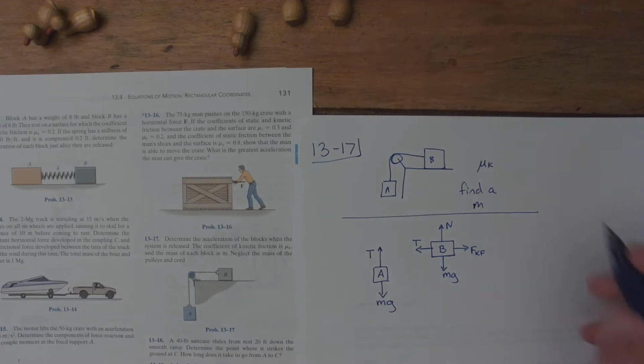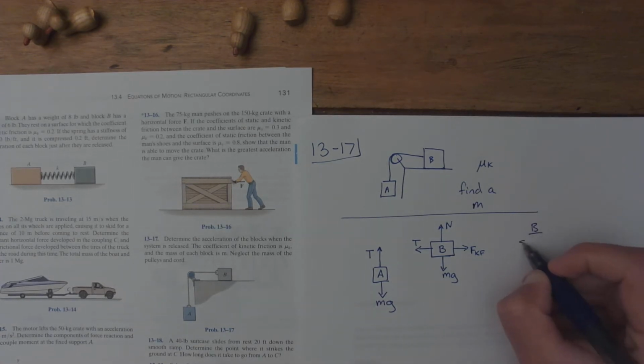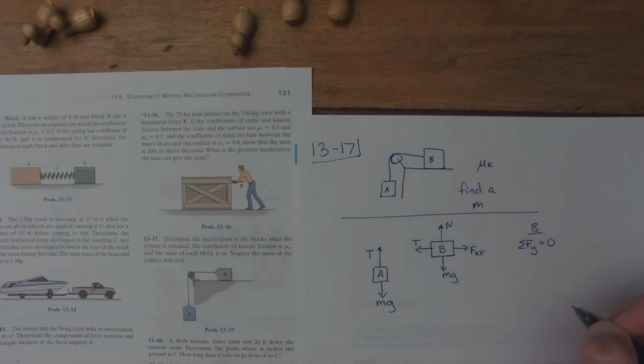Okay, so let's start off looking at block B. In the vertical direction, the acceleration is equal to 0. Therefore, the normal force is equal to m times g, and the force of kinetic friction is equal to the coefficient of kinetic friction times the normal force, which would be m times g.